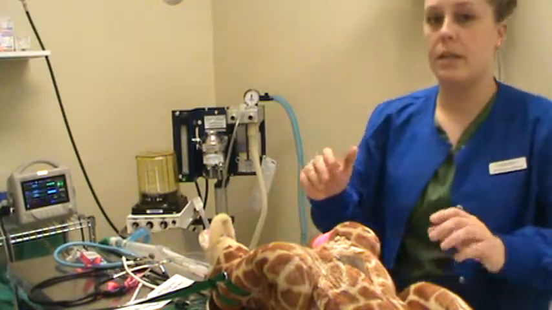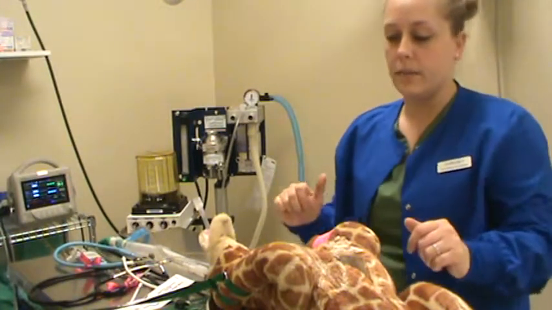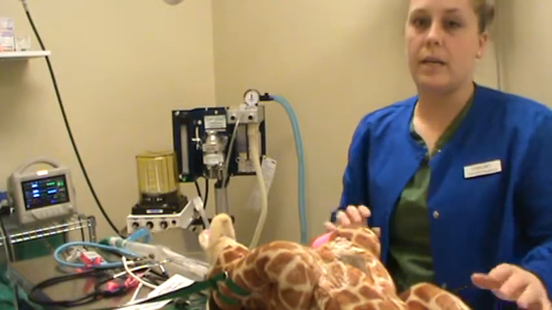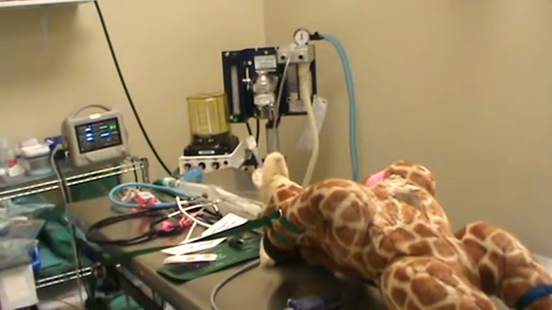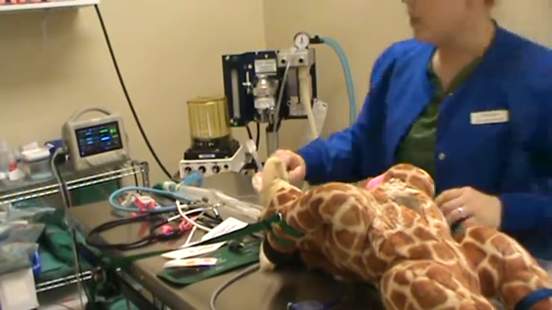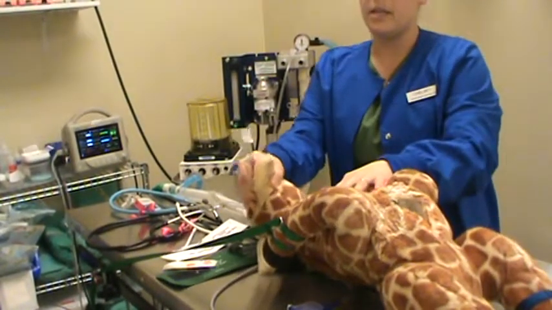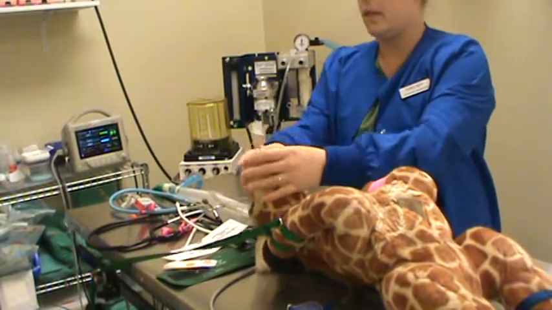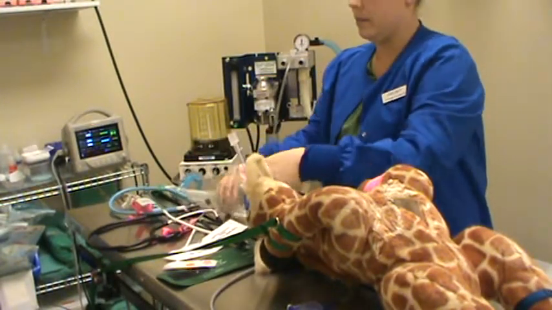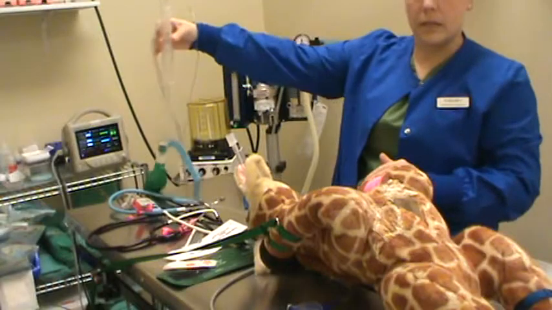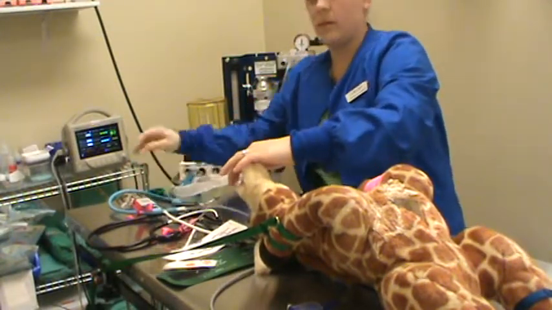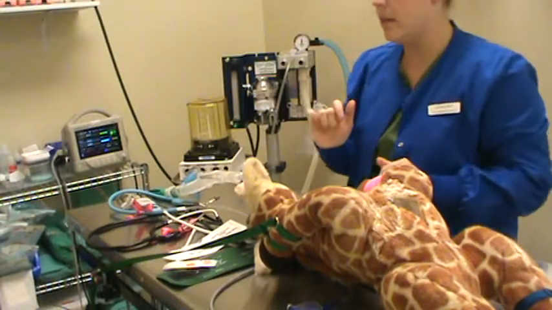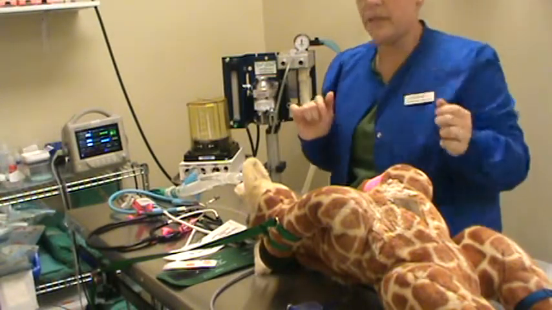I have my patient here, my little giraffe, tied down as a visual aid so we can see the equipment in use, even though it's not going to actually work. First thing I want to show you is that we have our patient properly intubated, and we're going to connect to the anesthesia circuit here. We have a little patient, so we're going to use this non-rebreather. It's under 7 kgs.